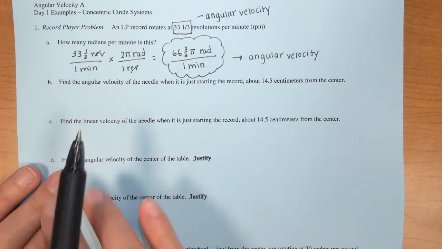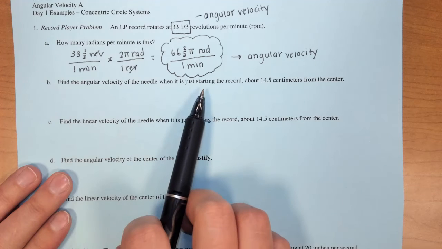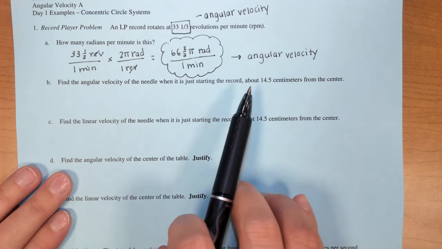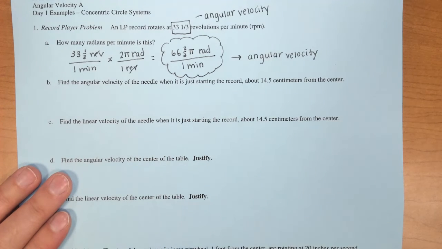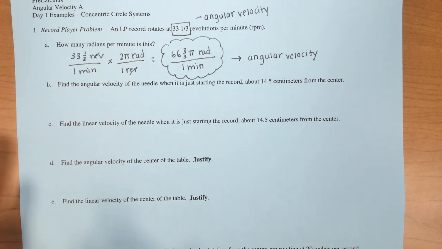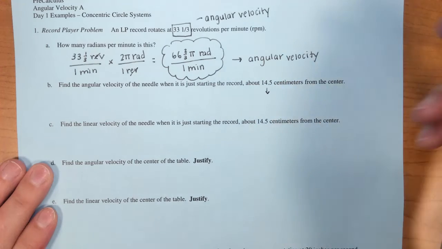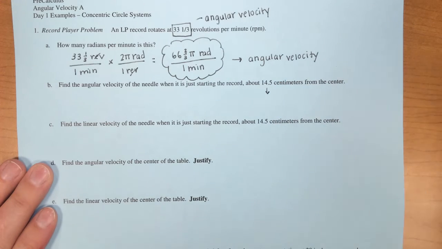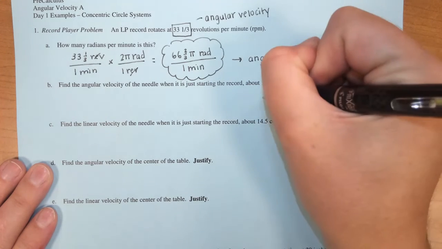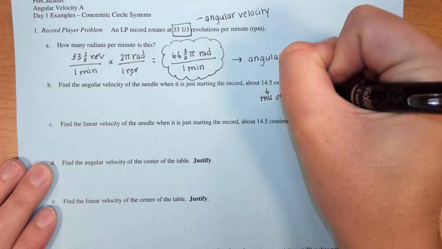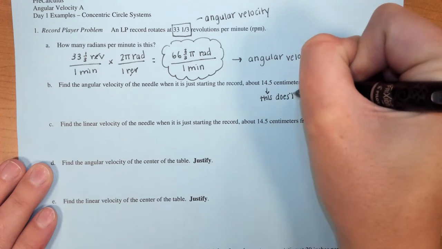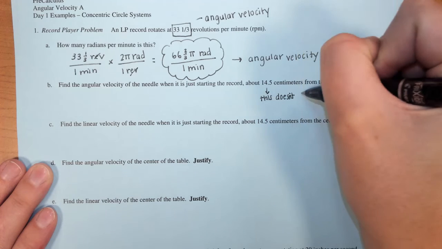All right, so part B says find the angular velocity of the needle when it's just starting the record, about 14.5 centimeters from the center. Well, what do we know about angular velocity on a concentric circle system? We know that radius doesn't matter. The distance from the center doesn't matter when we're talking about the angular velocity. So I'm just going to make a note. This doesn't matter when we're talking about angular velocity. Doesn't matter.